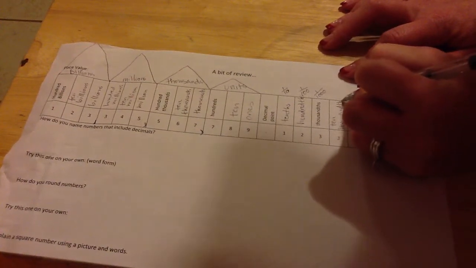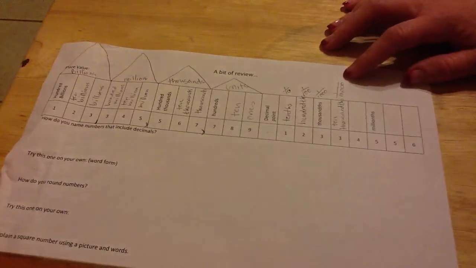Then we keep moving on, and the pattern kind of stays the same. We're going to have the 10,000ths, and of course, it takes 10,000 to make a whole. We have the 100,000ths, which takes 100,000 to make a whole. Then we have the millionths. Can you guess how many it takes to make a whole? 1 million. We are talking something very, very, very small.